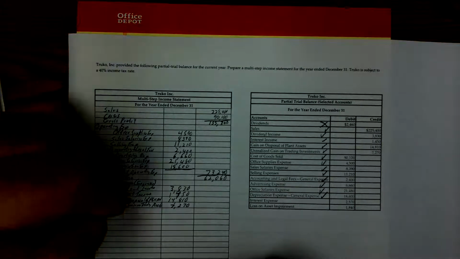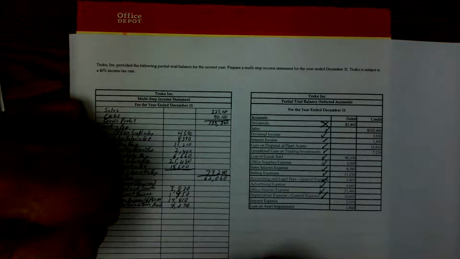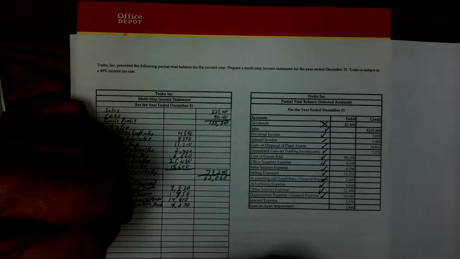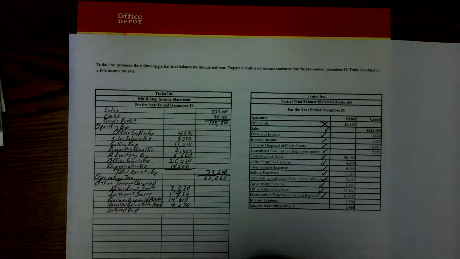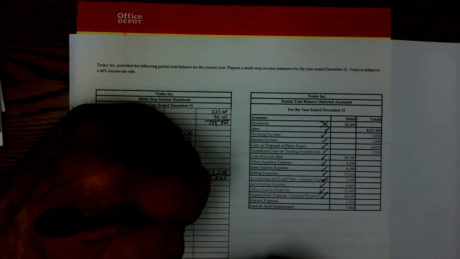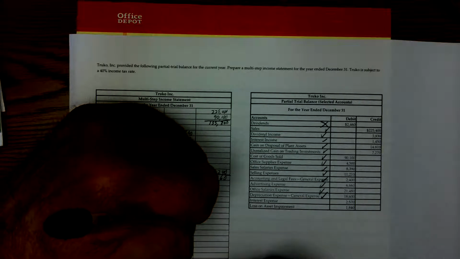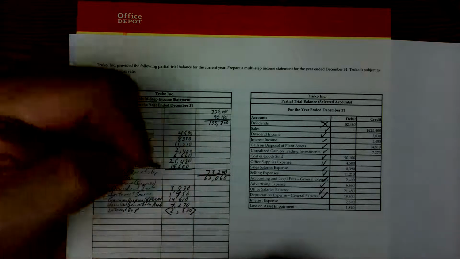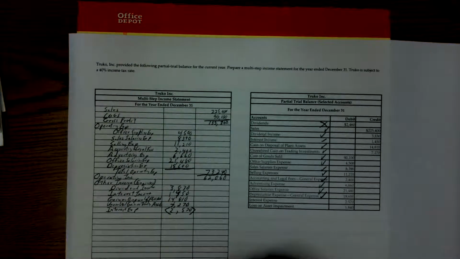Okay, so then we have the interest expense. $2,570, and notice we put the brackets around it indicating it's an expense here.